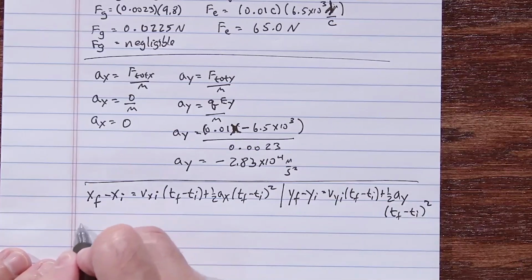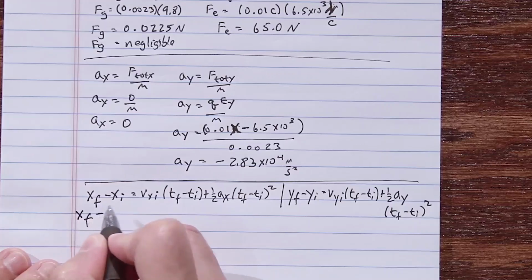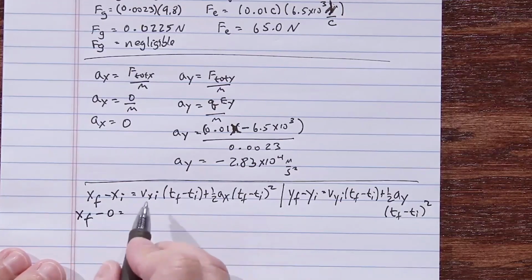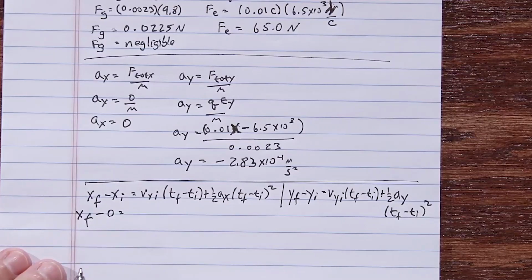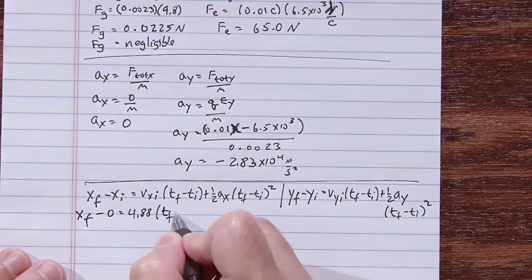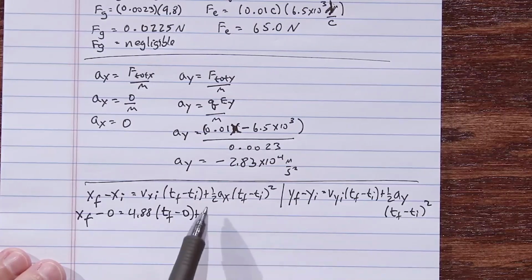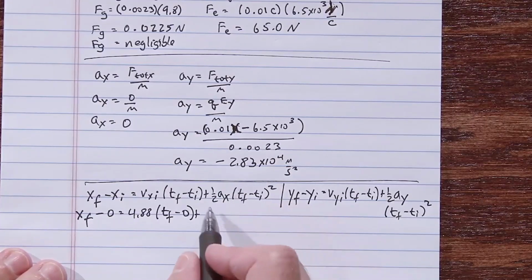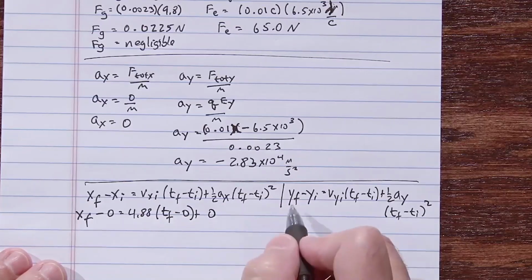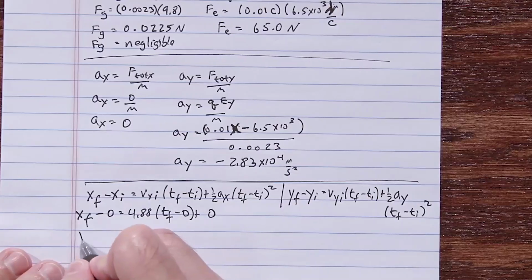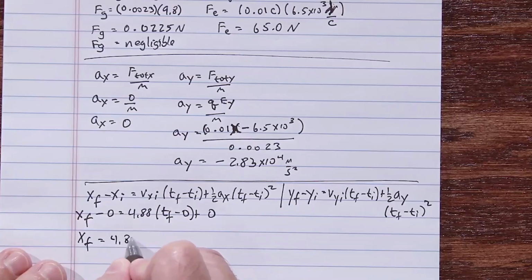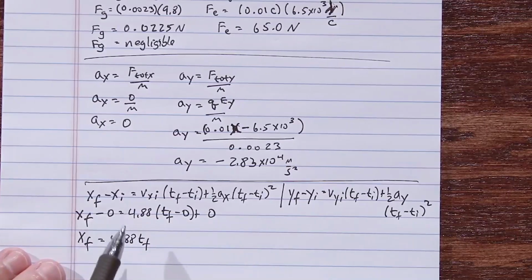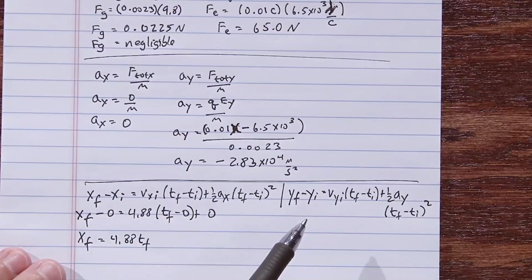Okay, x final is what we're looking for. x final minus x initial, which is 0, is equal to Vx initial, which is 4.88 meters per second, times t final, which we don't know, minus 0, plus 1/2 ax times t final minus t initial squared, but ax is 0. So all of this term is 0. Okay, and that gives us x final is equal to 4.88 t final. We don't know t final. If we can get it from the y equation, however, then we'll be able to answer the question of what is x final.